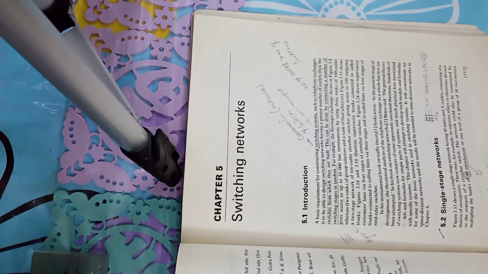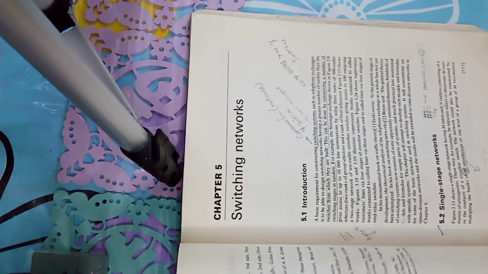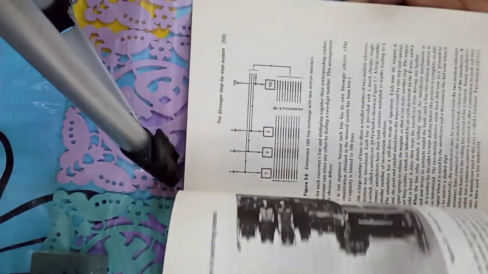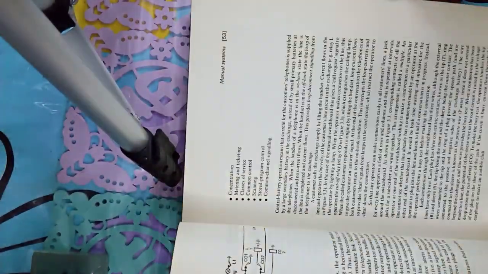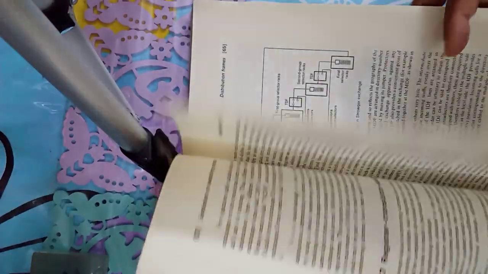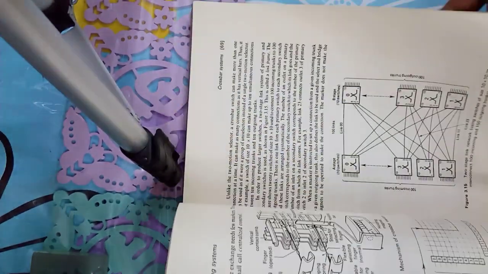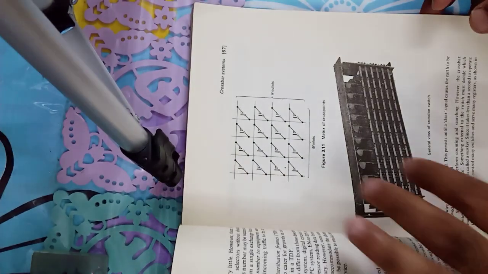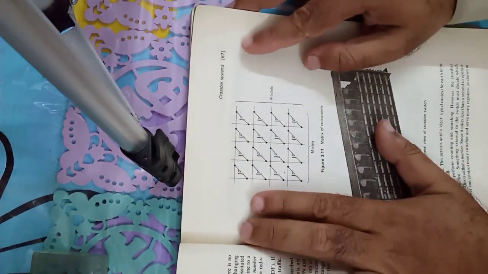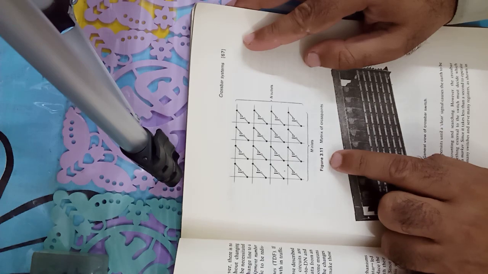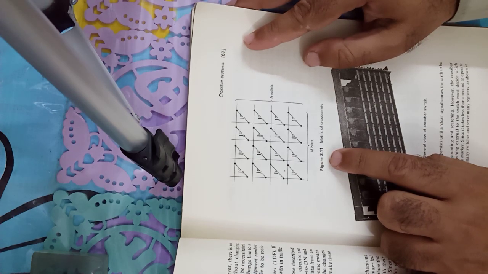We can refer to chapter number 3 of this book to see such an example. Here it is. This is the matrix of cross points given in figure 3.11.